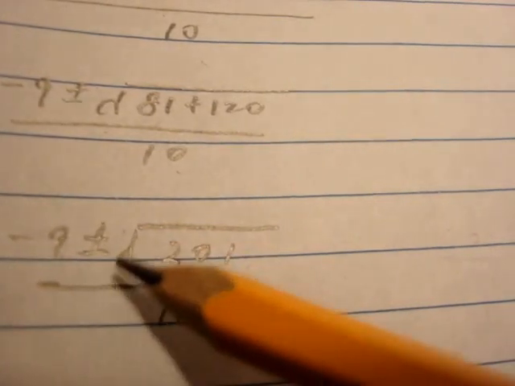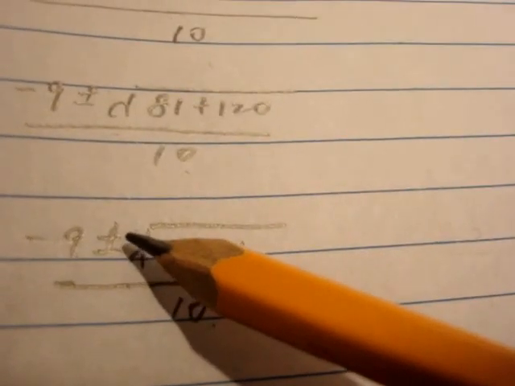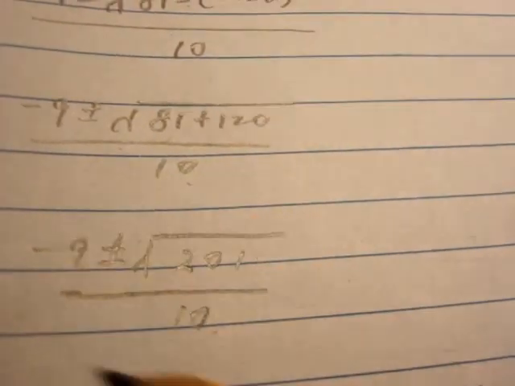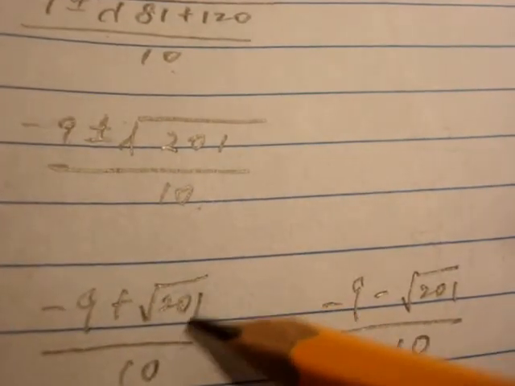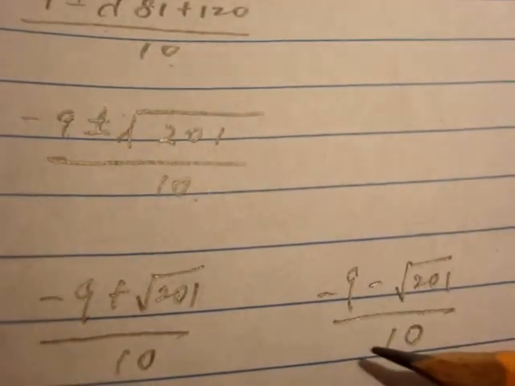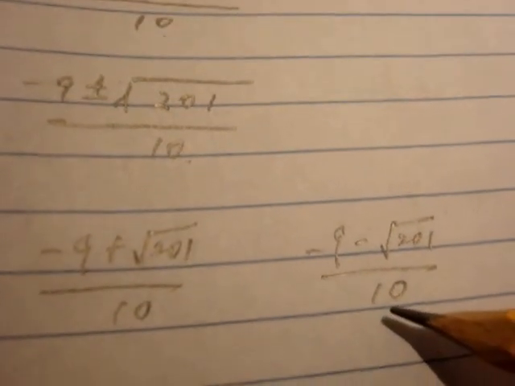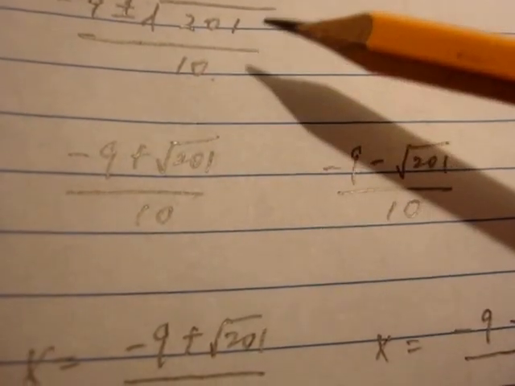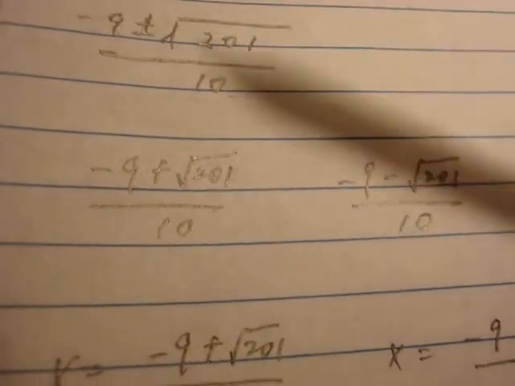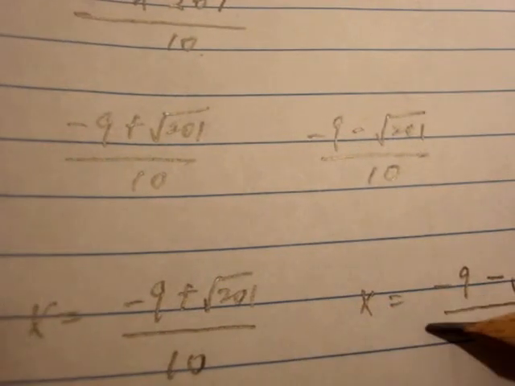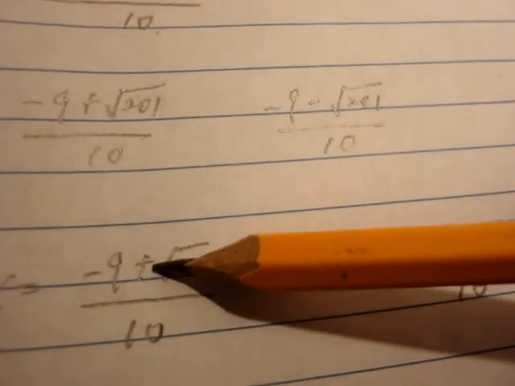Once you have this calculation, this plus and minus can be separated out into two answers. So the first one will be -9 plus radical 201 divided by 10. The second one will be -9 minus radical 201 divided by 10. So the answer for this quadratic equation will be these two x's. The first one will be this one, the second one will be this one. And notice the sign is different.